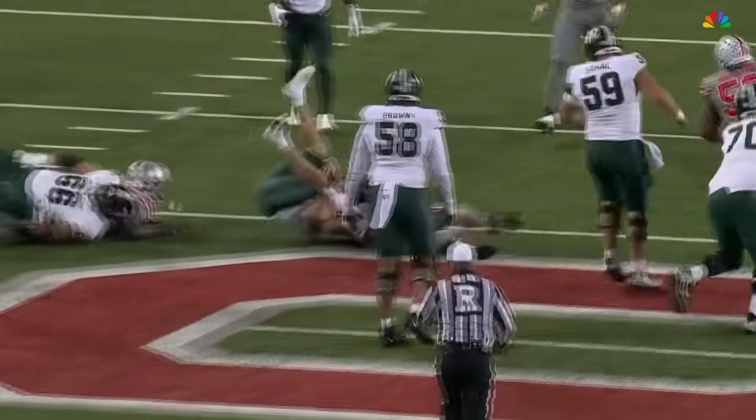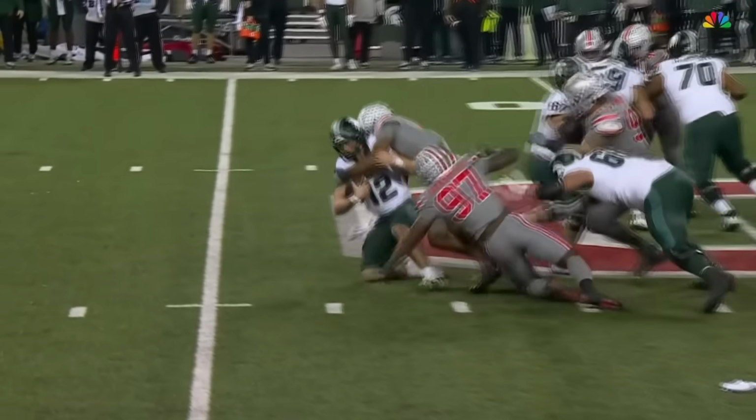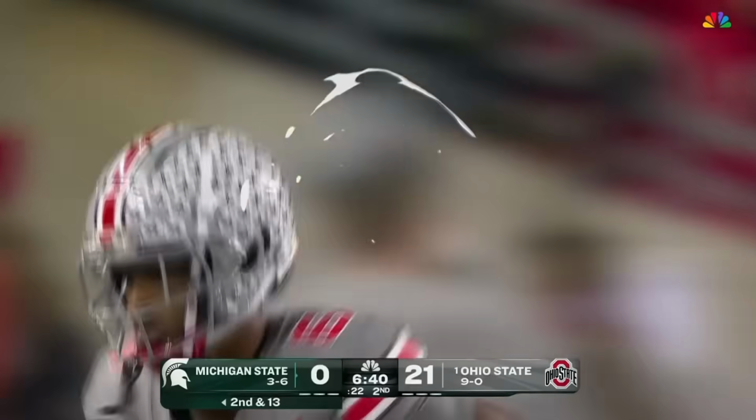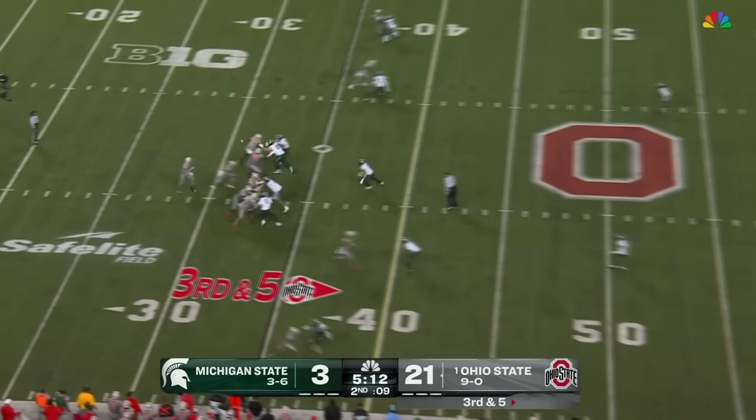Now they got him backed up behind the chains a little bit. They do. Ball is marked to the Ohio State 46, where it's 2nd and 13 for Michigan State. 3rd and 5, Ohio State from their own 35-yard line. 4 down front on the line for the Spartans.